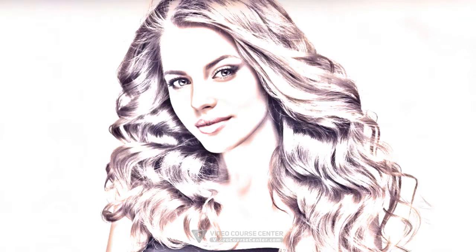In this class, we're going to learn how to turn a photo into a sketch. This is an amazing effect we can create in Adobe Photoshop.